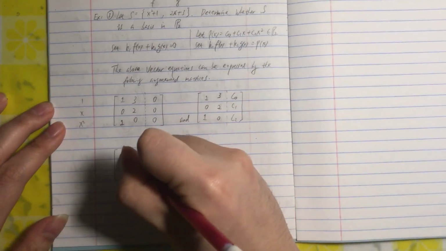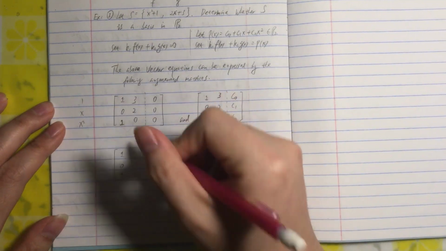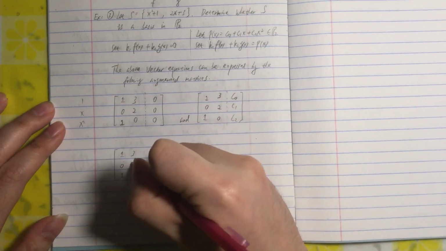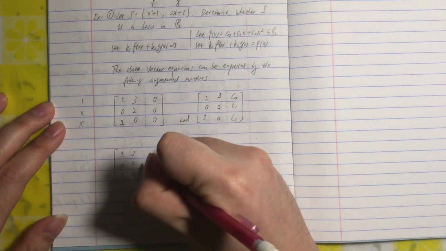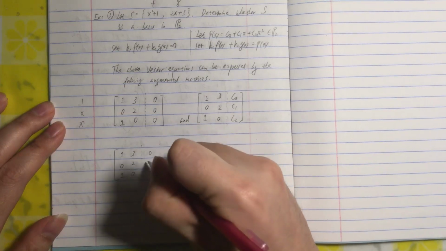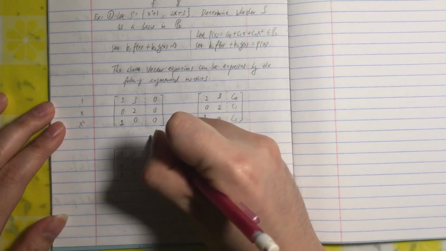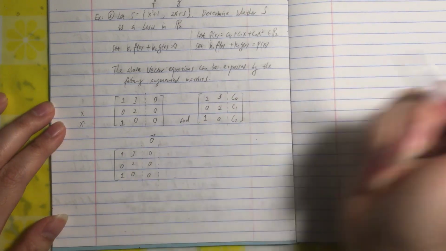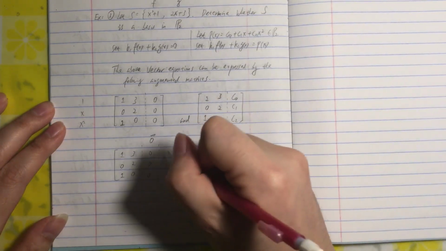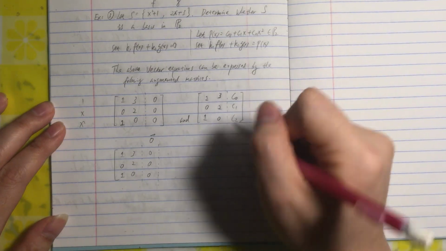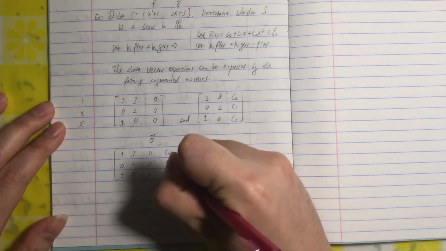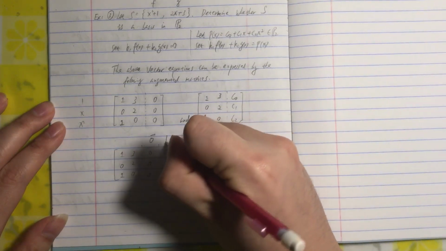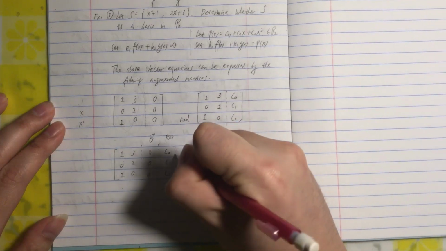So the first column is 1, 0, 1. The second column is 3, 2, 0. Then we put the zero vector here: 0, 0, 0. That's the zero vector. Then put c0, c1, c2 in the last column. That's p of x. Then solve the equation for k1, k2 in both systems.